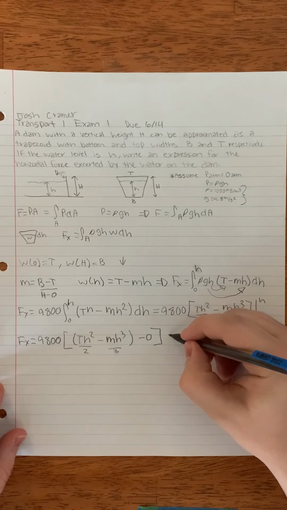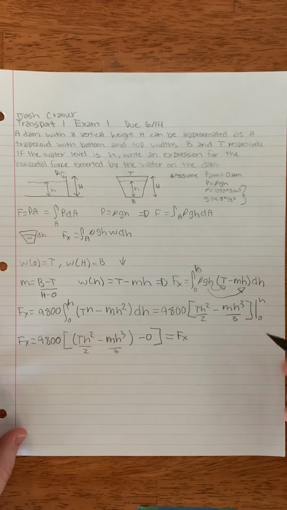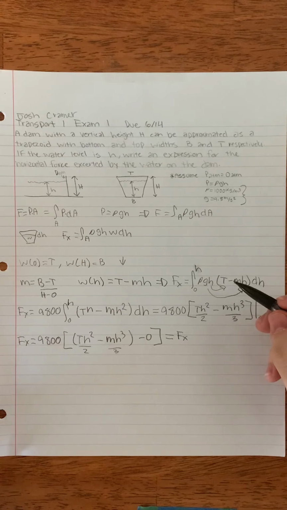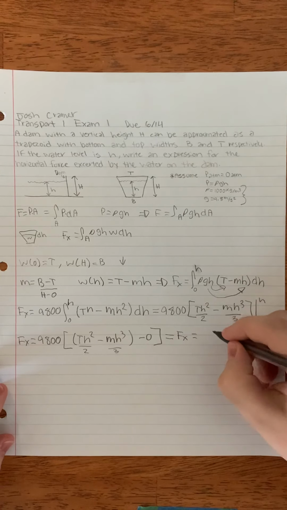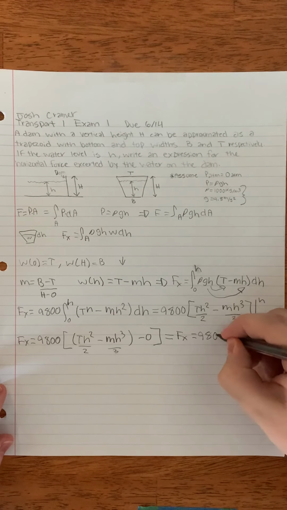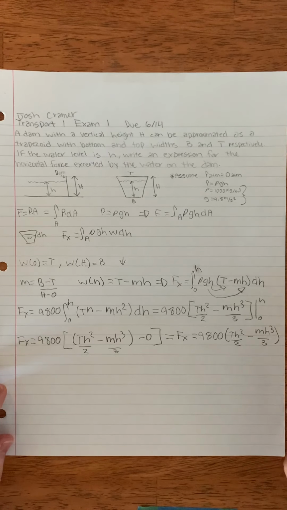So now we have our answer. So the horizontal force in terms of the water onto the dam equals 9,800 times Th squared over 2 minus mh cubed over 3. There we go.